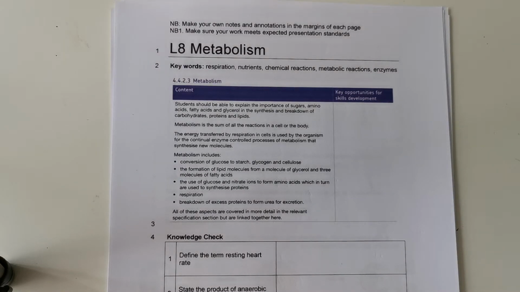So, welcome to the last unit of the Bioenergetics unit of work, and this lesson is on metabolism. Make sure you've got a printout of the workbook, digital copy of the workbook, or your own notebook into which you can work, pen, pencil, ruler, all that sort of thing, and let's get started.